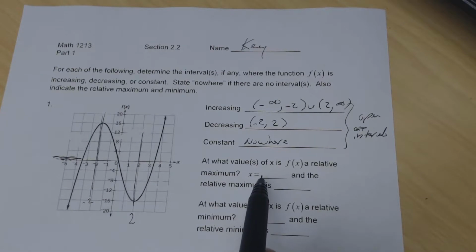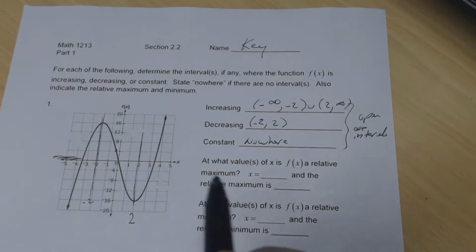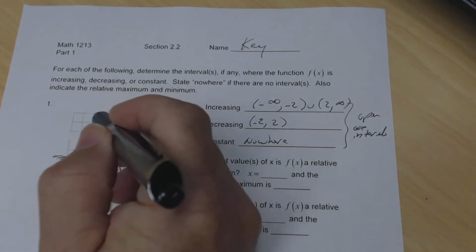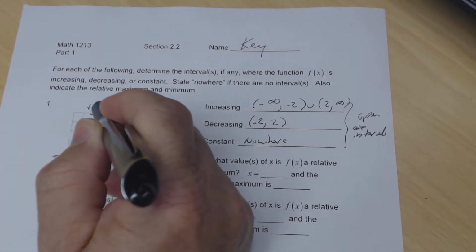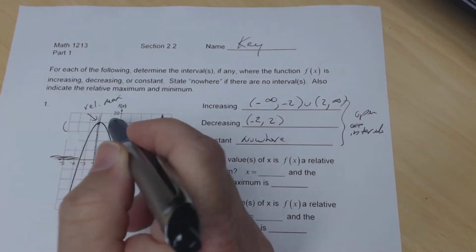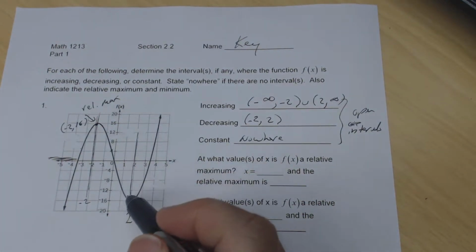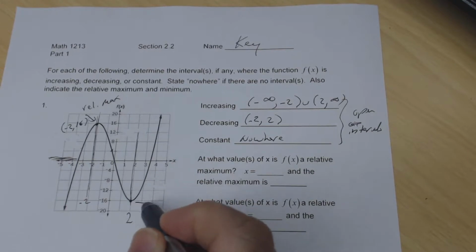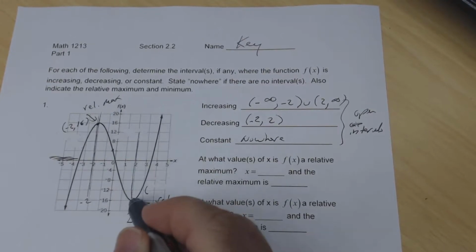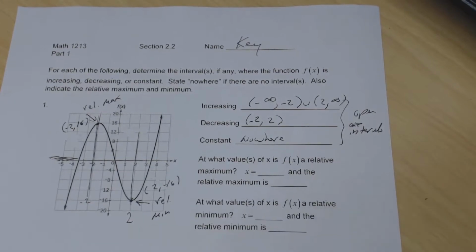Now here it says, at what x value is there a relative min and a relative max. Remember that where the function goes from increase to decrease, this is called a relative max. It helps if you label that point. So that point is -2, 16. And then over here, when it goes from decrease to increase, this is called a relative min. And again, it helps to label that point. So that point here is 2, -16. It does help to answer these questions.